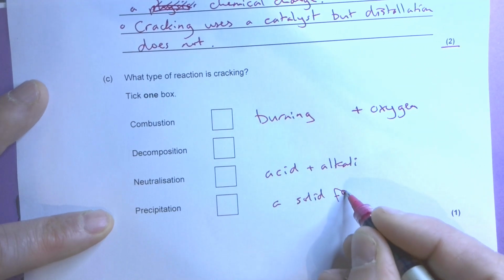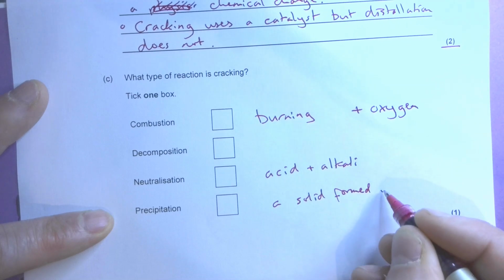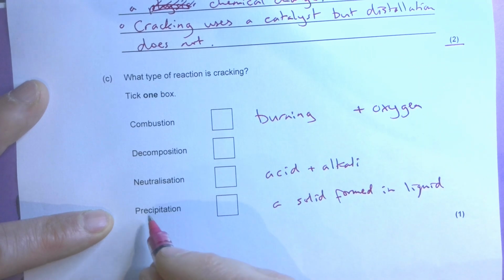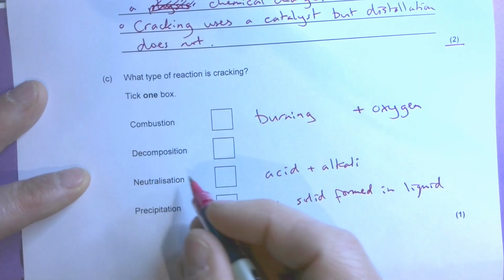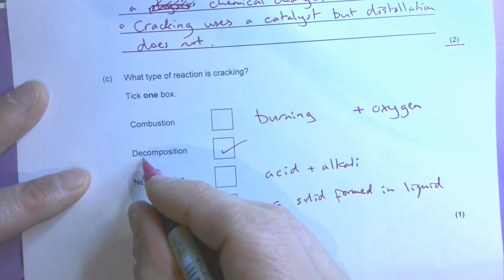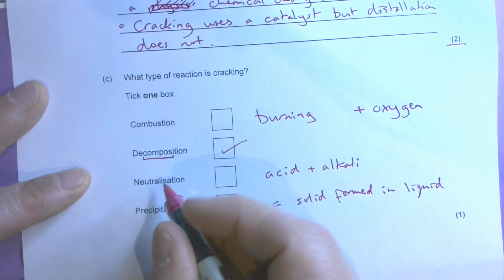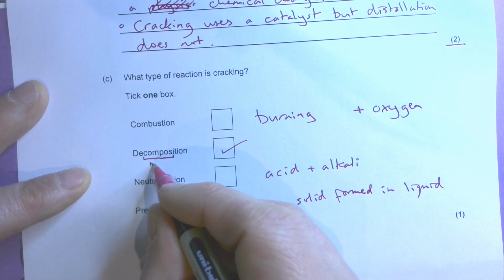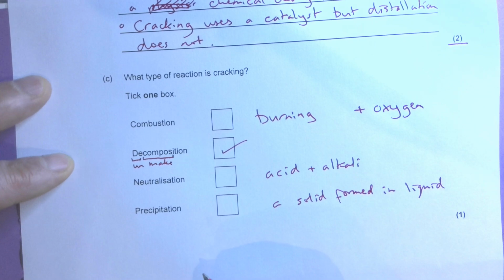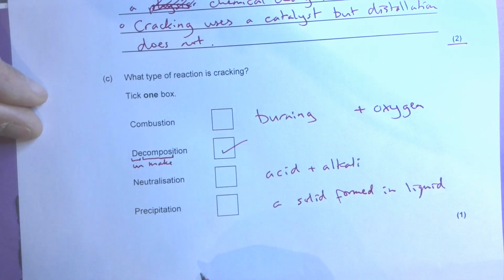There's a solid formed in a liquid. Okay, so it's making a precipitate. So it is decomposition here. Decomposition, so compose means to make, and the D means to unmake. So it breaks up, it decomposes it.